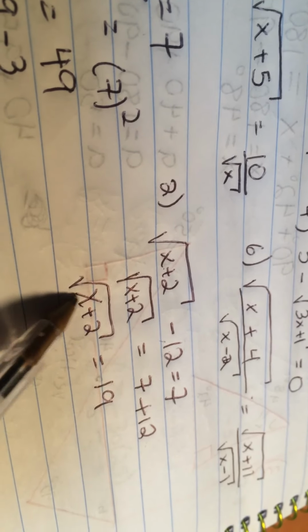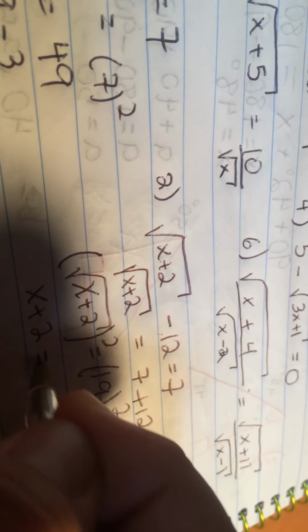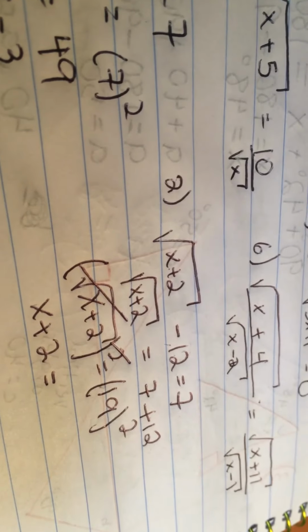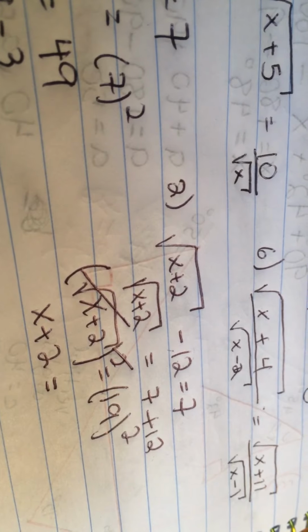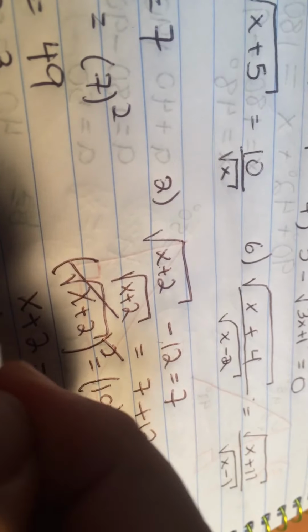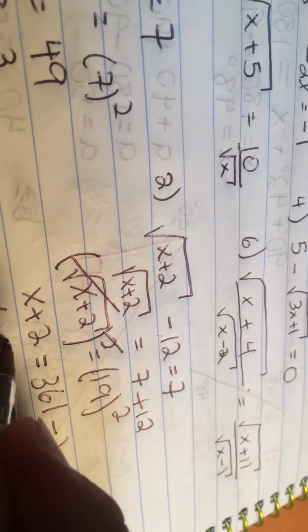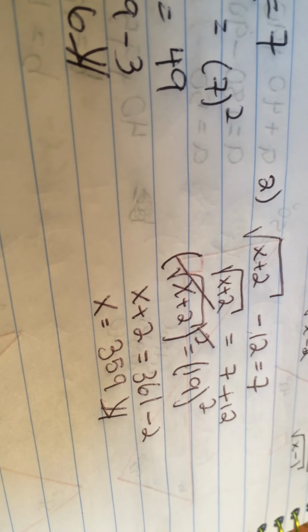How do we eliminate the square root? We eliminate by elevating to the square. And remember, we have to do it on both sides. So x plus 2, because the root is eliminated, and then we have 19 elevated to the square. That is 361. So we have x plus 2 equals 361, and then x equals 361 minus 2. This one moves to the other side, so we have 359. And there we have our answer.